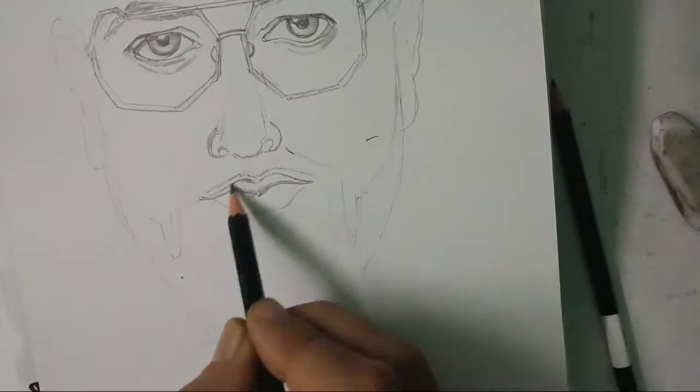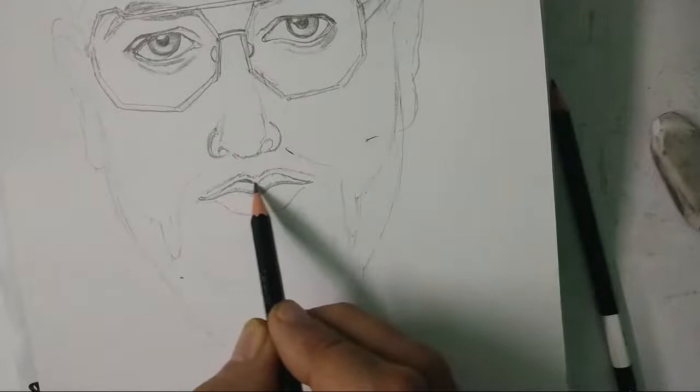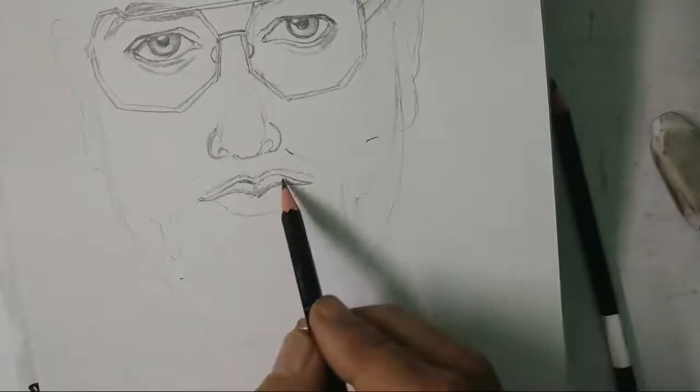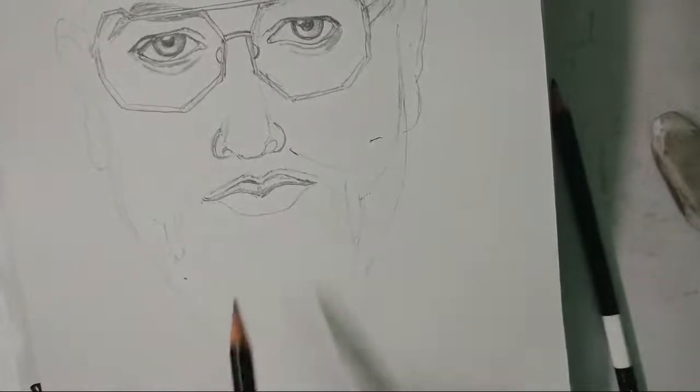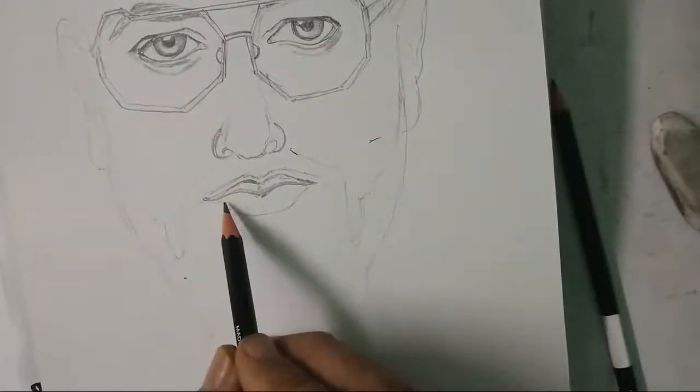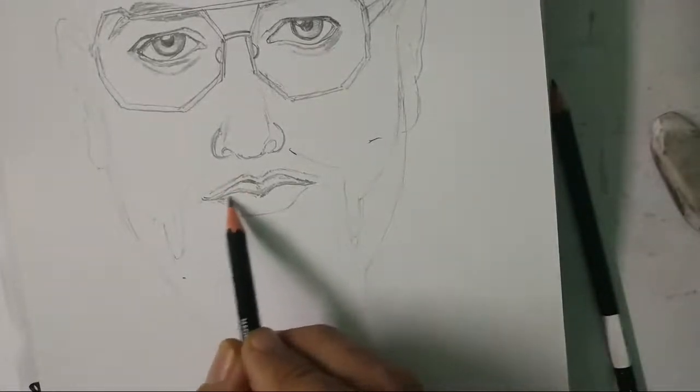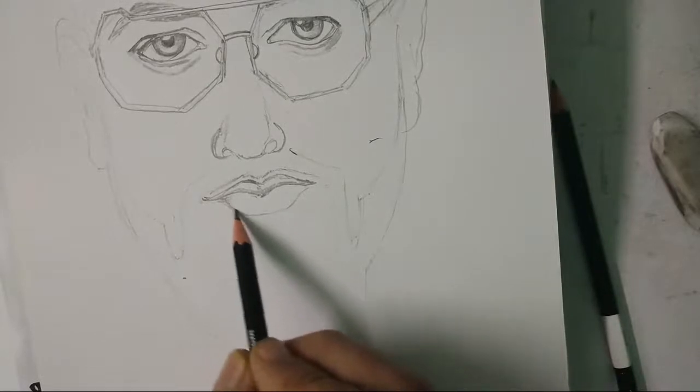The upper side of the lip is lined and the shading is kept soft and smooth. Now towards the lower side, the center part of the lip is round.